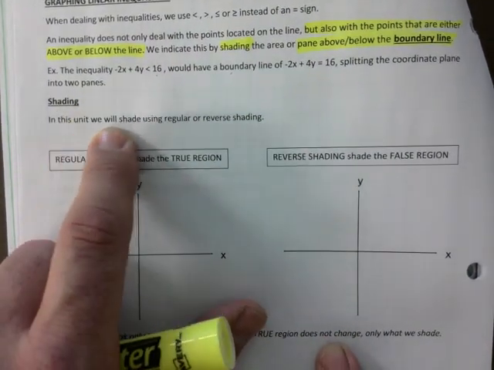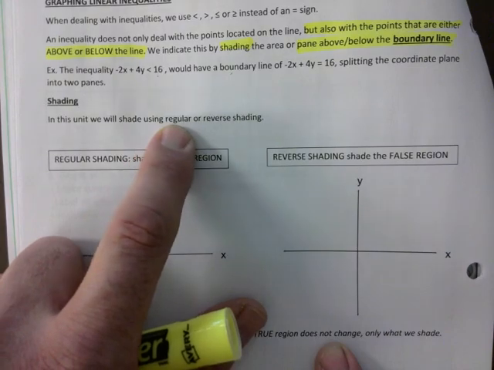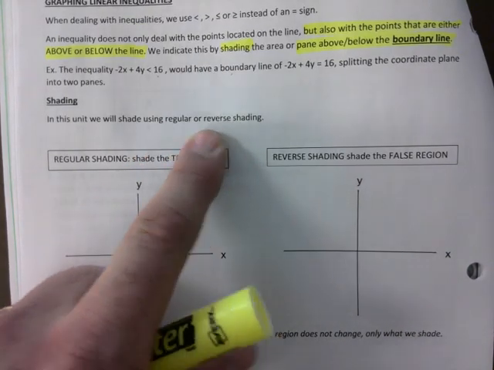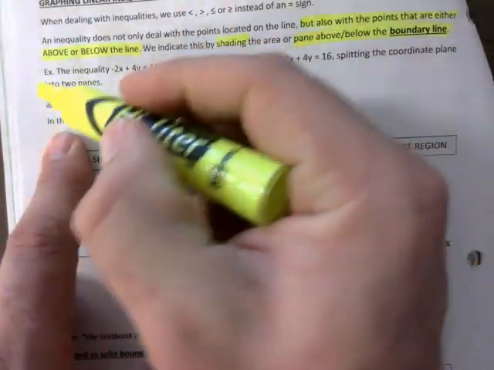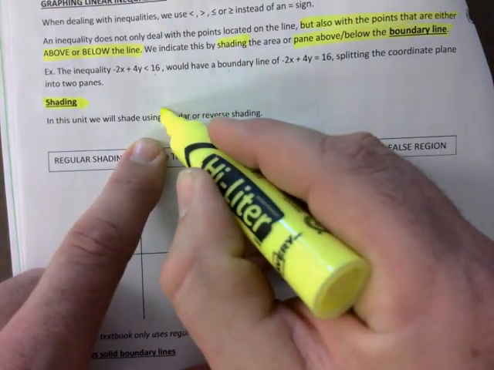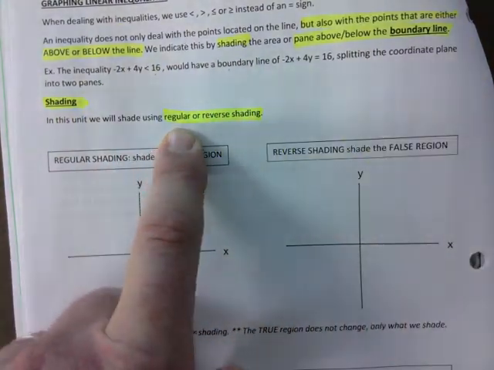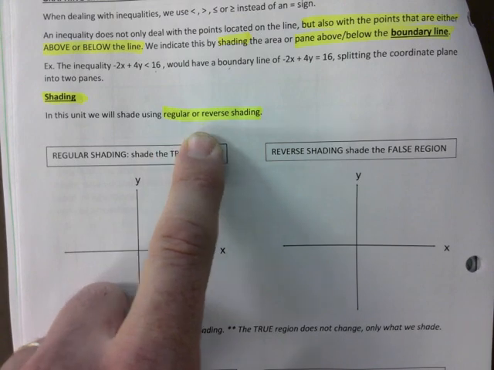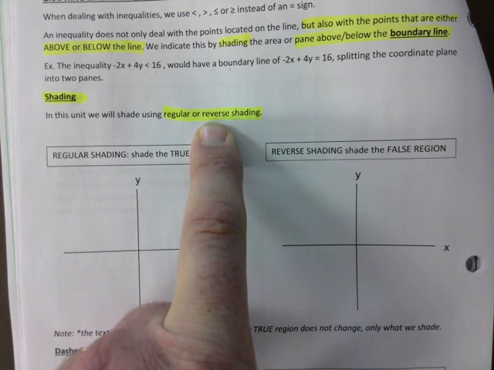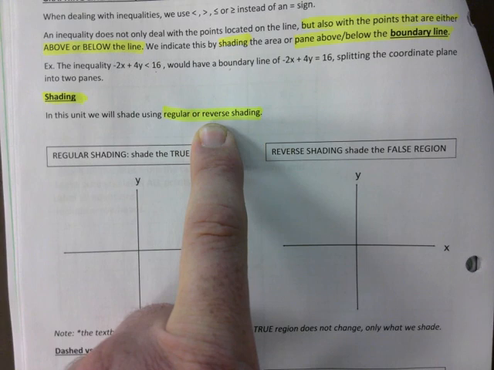Shading. In this unit, we'll have to shade using regular or reverse shading. Okay. So when it comes to shading, we will use regular or reverse. You will see that towards the end of the chapter, I will tend to go with reverse most often. And reverse shading is something that we as teachers introduce because it makes it easier, but the textbook doesn't use reverse shading.